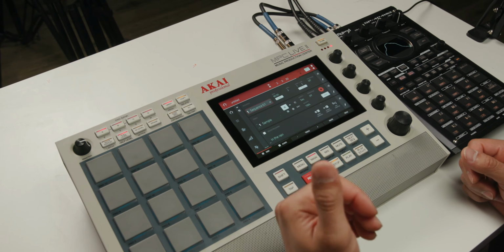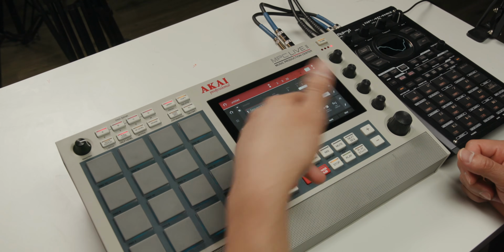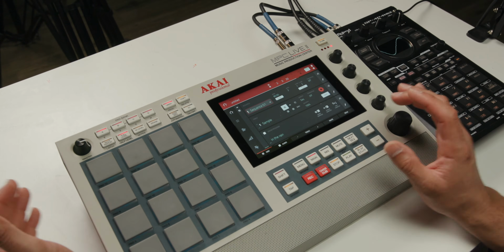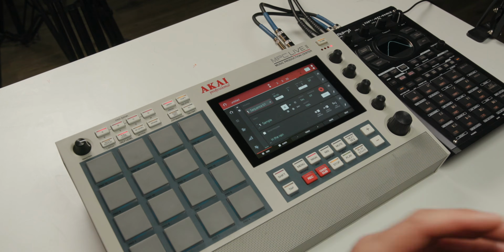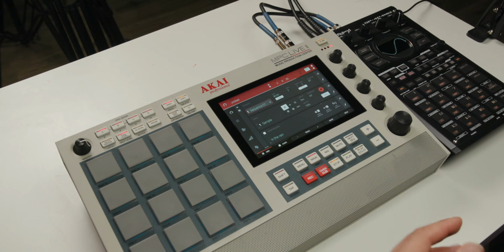Again, it makes it fun because I'm just pushing a button, and I want to do that here with the MPC. Now, in order to duplicate the track and the drum program, I will start off with the track. I want to duplicate the performance and the sample program, so I want to duplicate both of them.